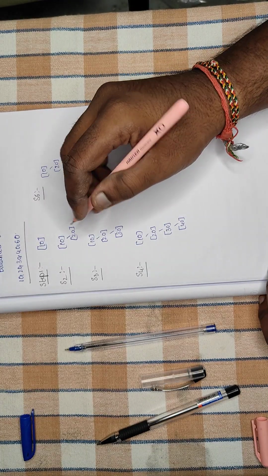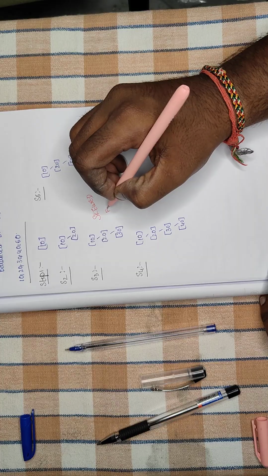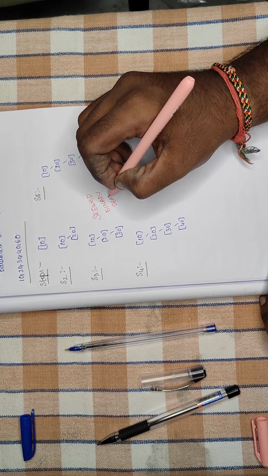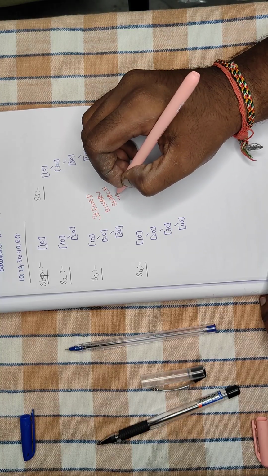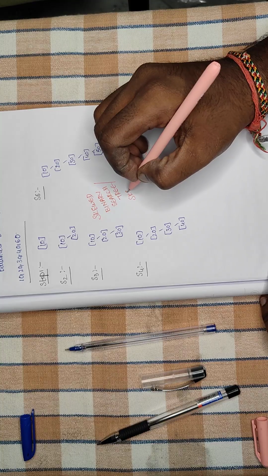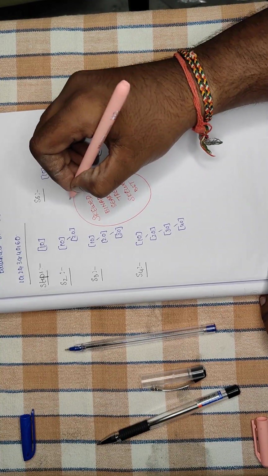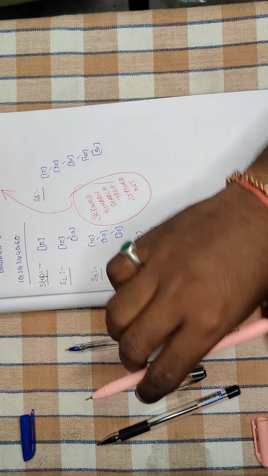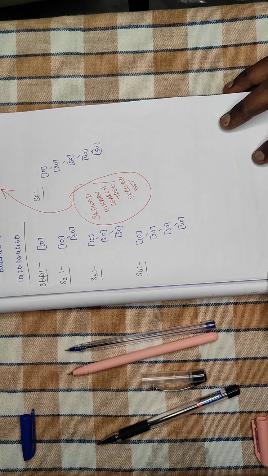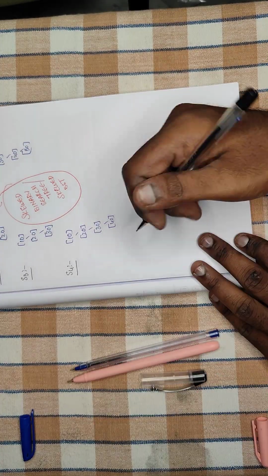What is this called? Skewed binary search tree, or skewed BST. So, skewed BST.